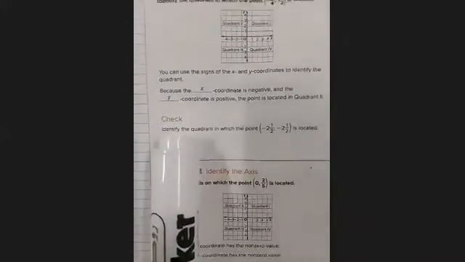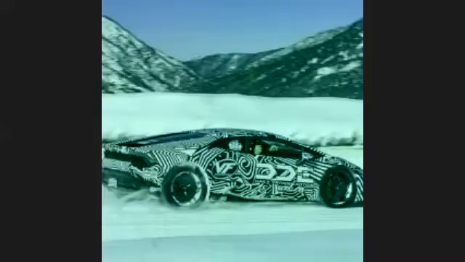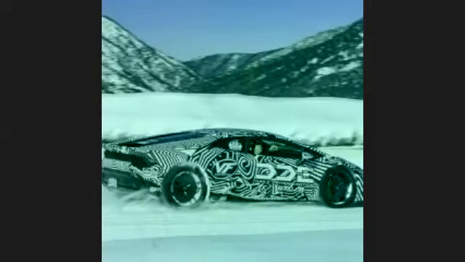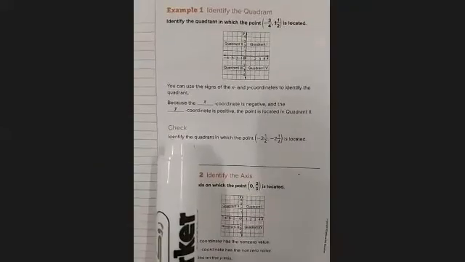Who can read, guys? Read it. Identify the quadrant in which the point negative 2 and 1 over 2 is located.